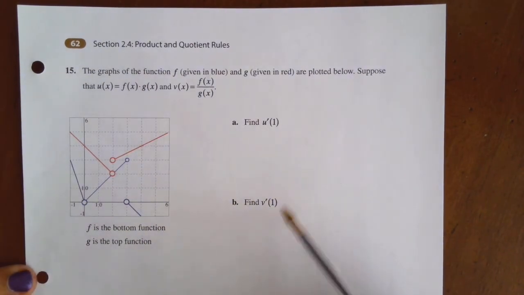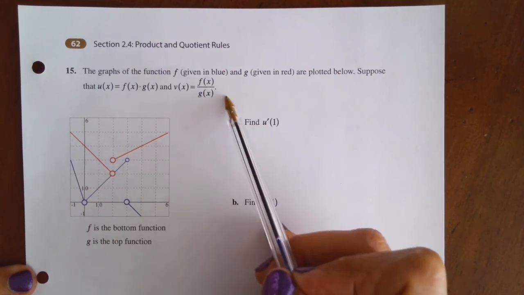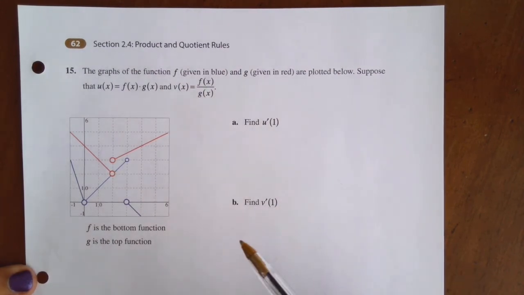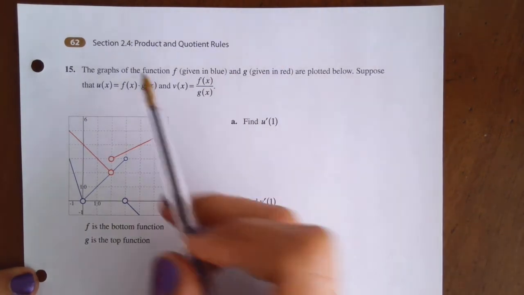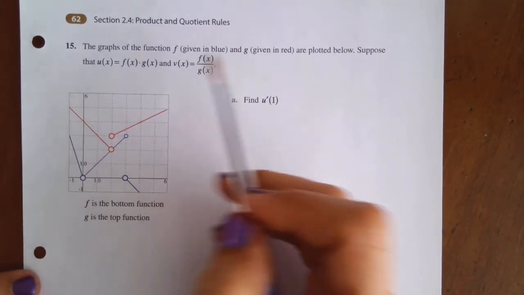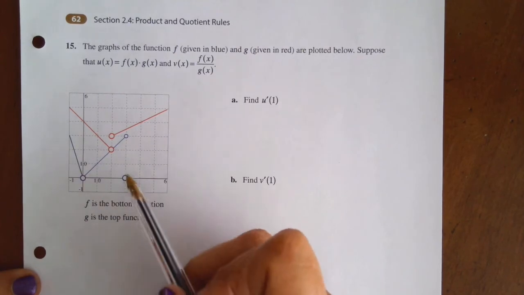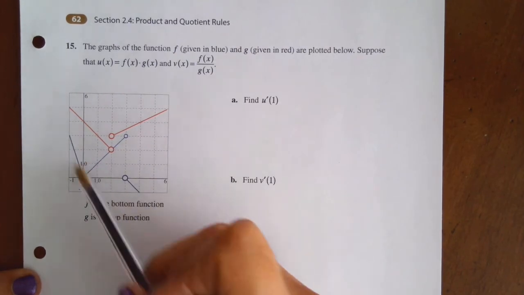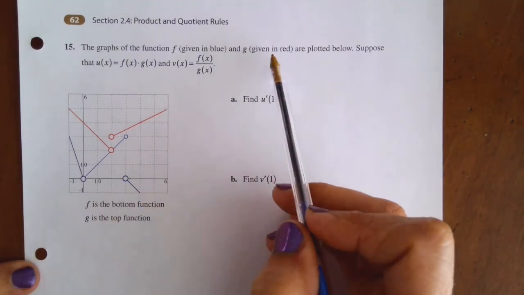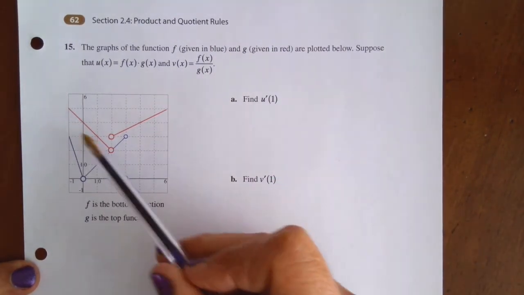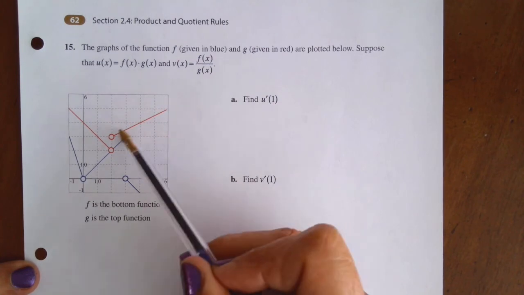And then we're going to do v prime of 1, where v is the quotient rule. So we're doing product rule, quotient rule, but we're going to use the graph to do that. It tells you that the graph of the function f is given in blue, which is really the bottom 3 lines. So f is these lines down here. It's a piecewise function. And then it says g is given in red, and those are the two pieces that are up at the top.